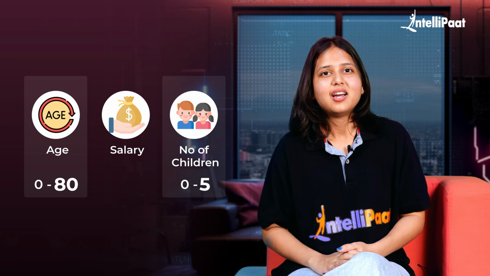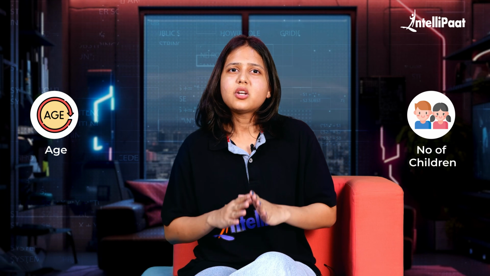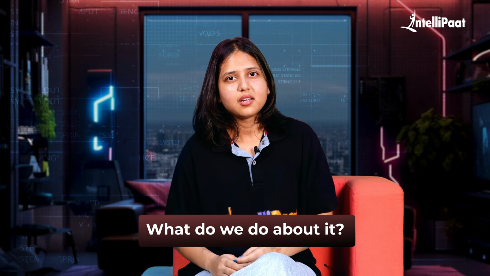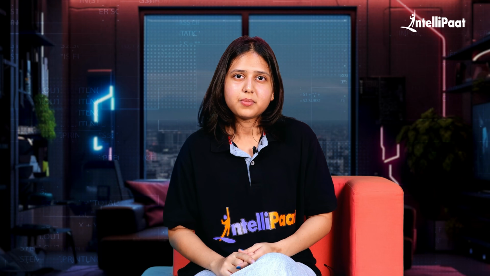But salary? Oh man, salary can go all over the place. It could range from 0 to millions or even billions. Here's the catch. Because salary has such a huge range compared to age and number of children, it can totally dominate the prediction calculations. And when that happens, your model accuracy can take a drop. So what do we do about it? Here's where feature scaling comes in the picture. It's a way to ensure that no single feature can overshadow the others.